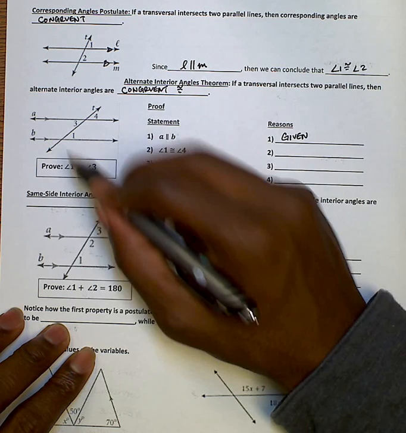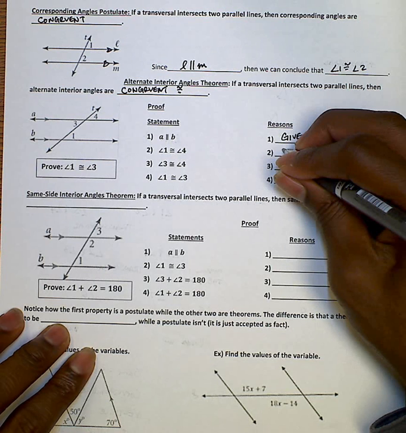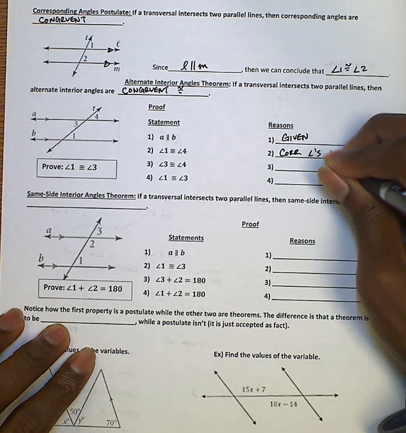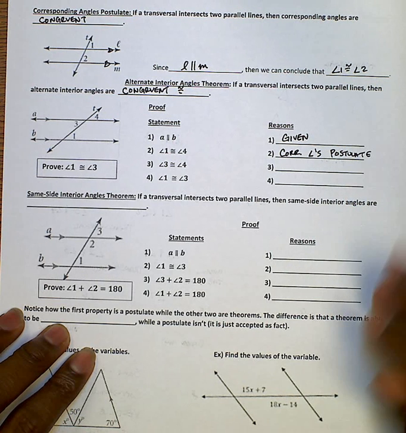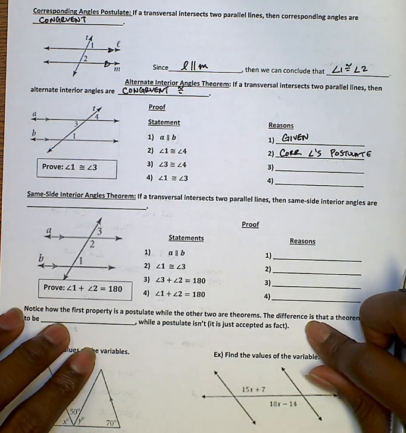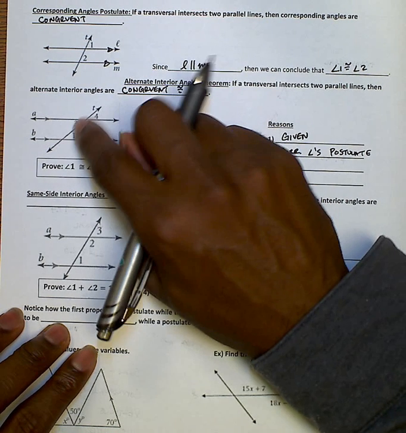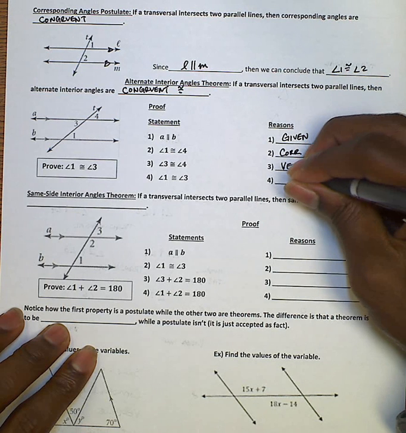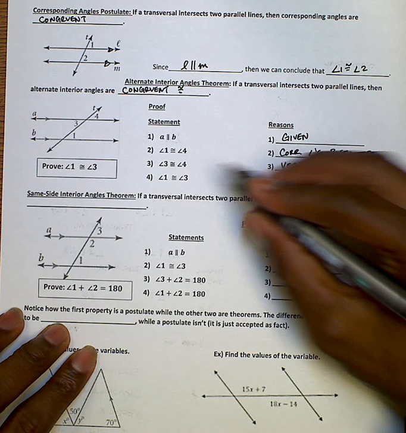Why can we say that? Well, that's the corresponding angles postulate. That's exactly what the corresponding angles postulate says, that corresponding angles are congruent. Okay, we can say that angle 3 is congruent to angle 4. Why is that? Well, they're vertical angles. And then we can say that angle 1 is congruent to angle 3.